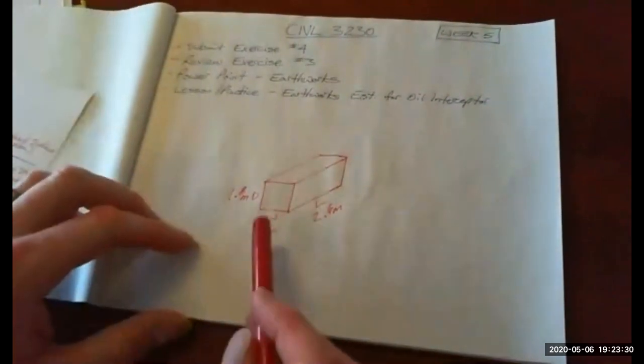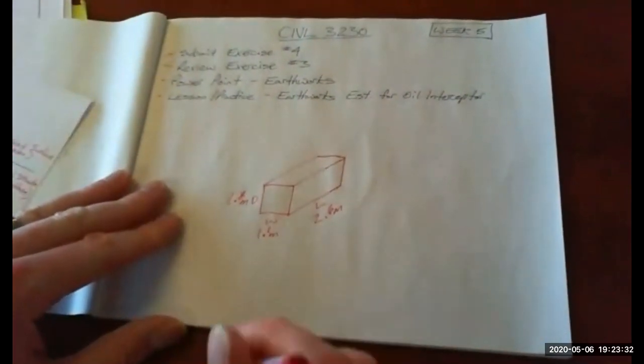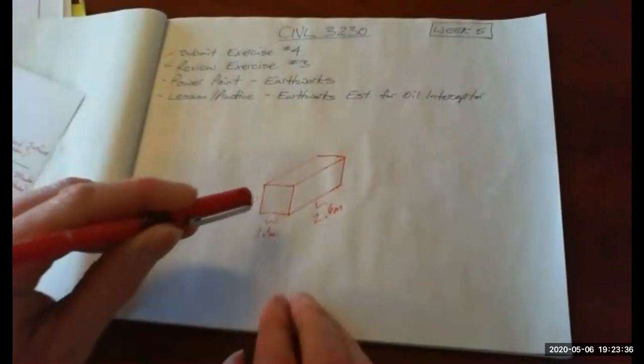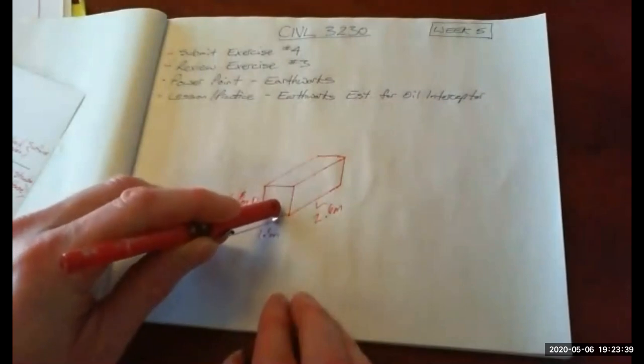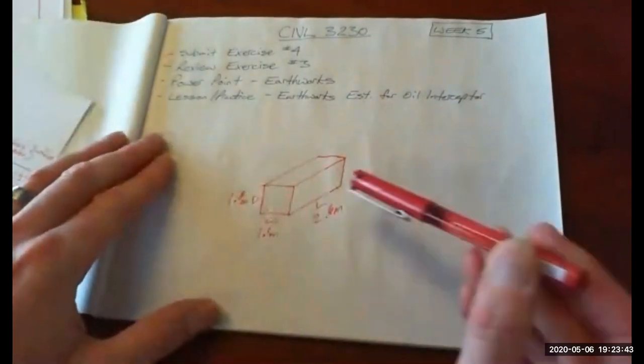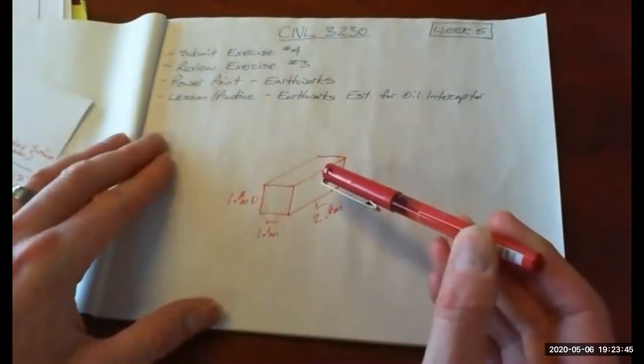So what we're going to do with the Oil Interceptor is we're going to create 2 different cross sections. So we're going to do a cross section looking at this narrow end. So our point of view is going to be this way. And then we would do one perpendicular to that, one looking this way.